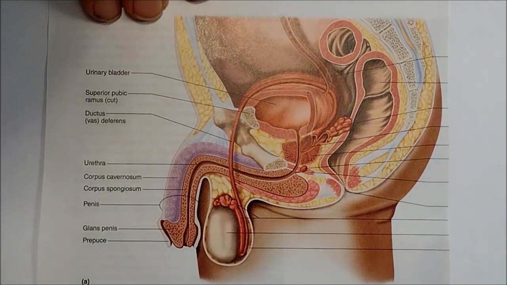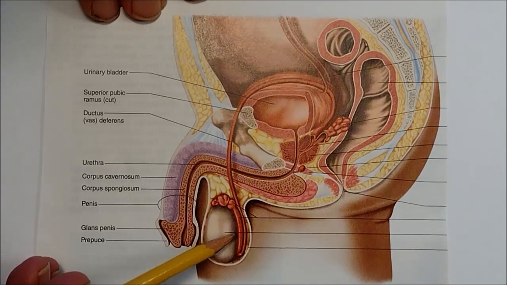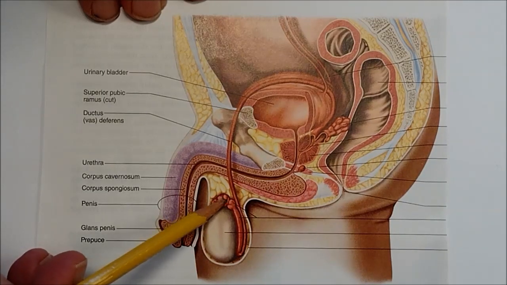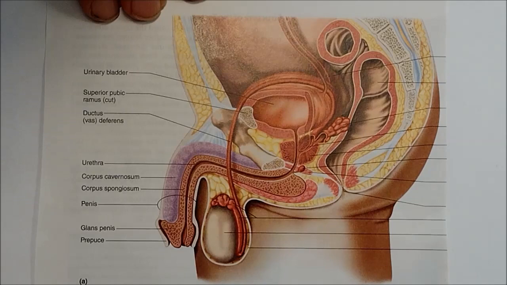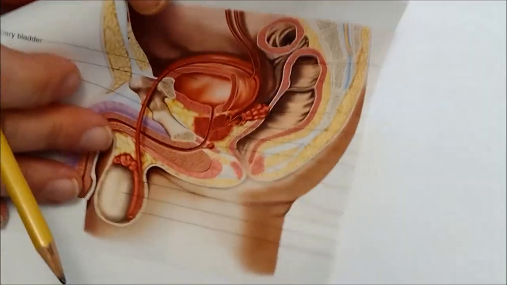What have I missed here? Oh, the testis right here. The sperm are stored up here until they're ready to come out. Okay, we might come back to this picture, but I want to continue with the anatomy here.